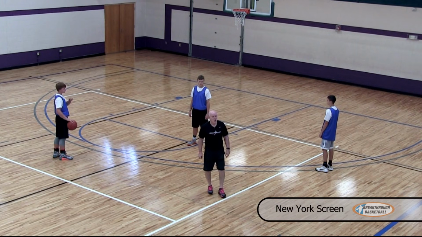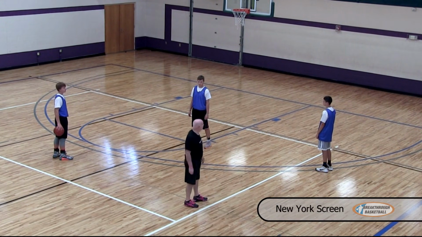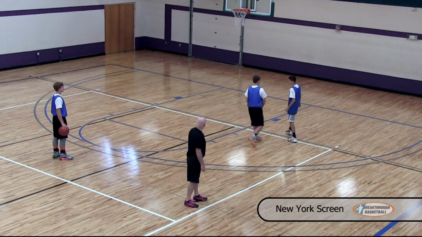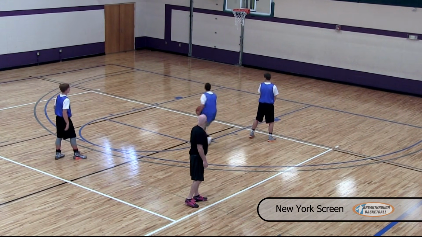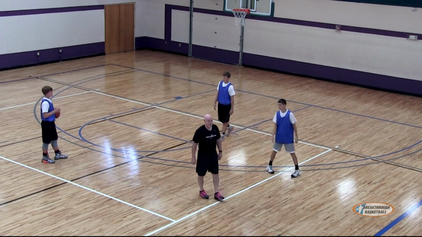Next, we have a New York screen. Ball's on top. Wing player starts, takes his man towards the basket. Post player steps off the lane. We hide behind the post, off the screen. That is a New York screen.